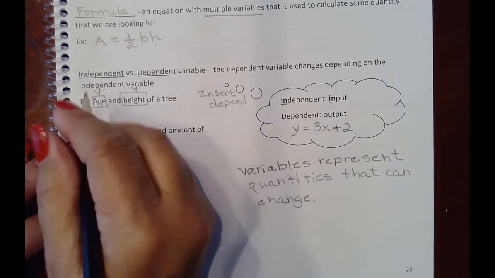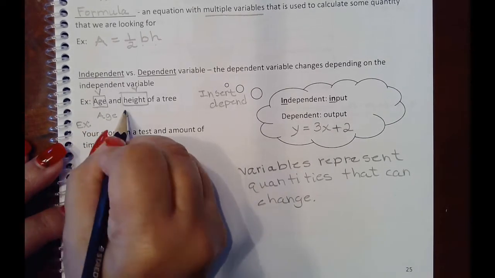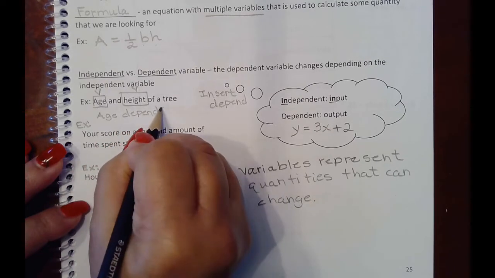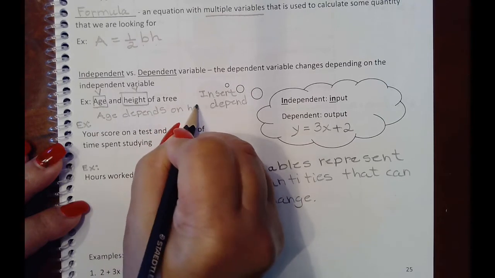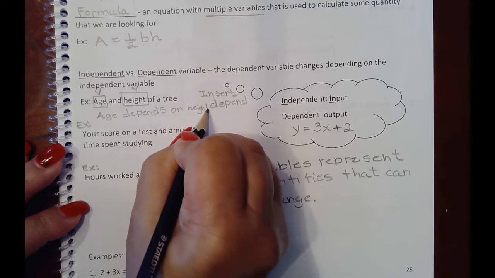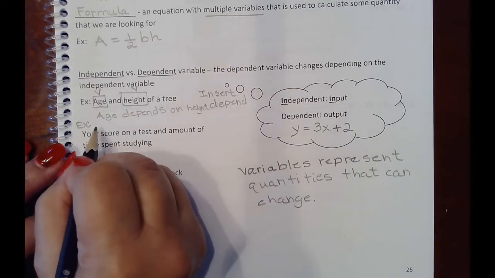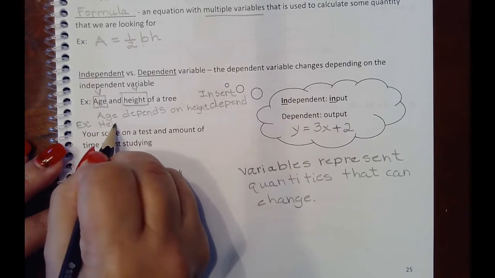Should I say age depends on height? Or should I say height depends on age?